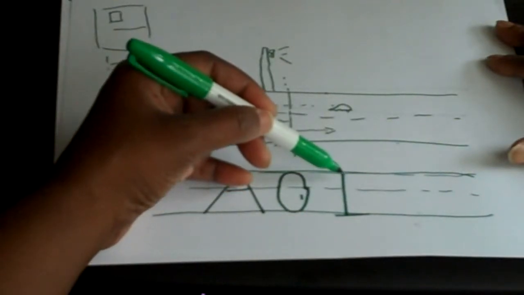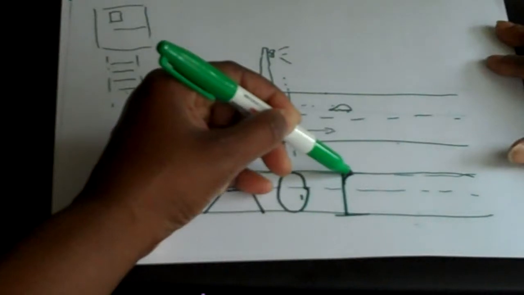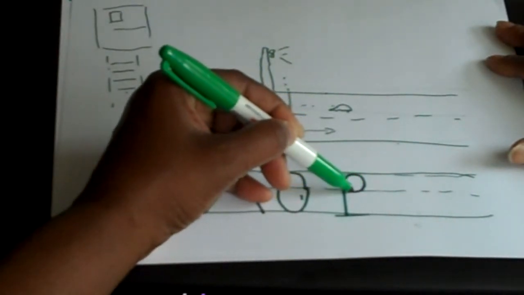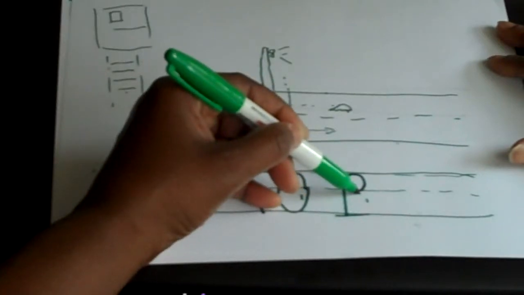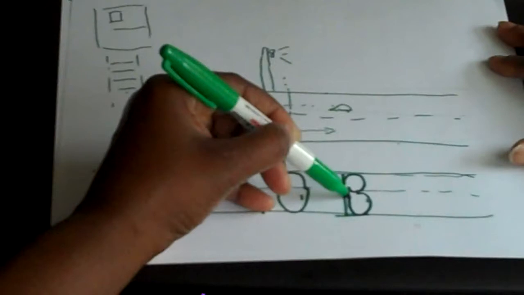If you want to make a B, you go over the bridge, under the bridge, over the bridge, under the bridge.